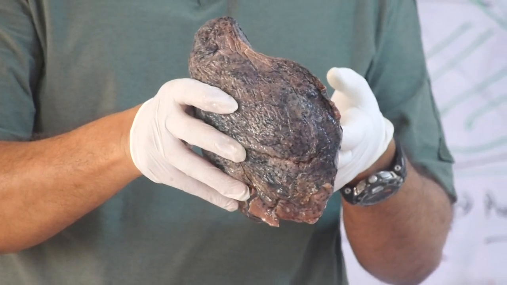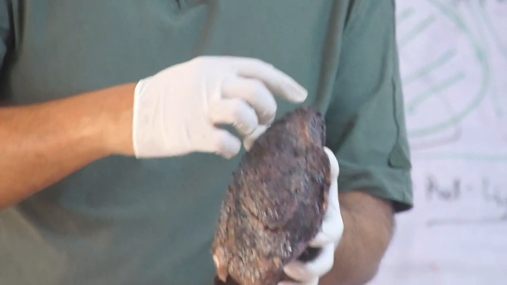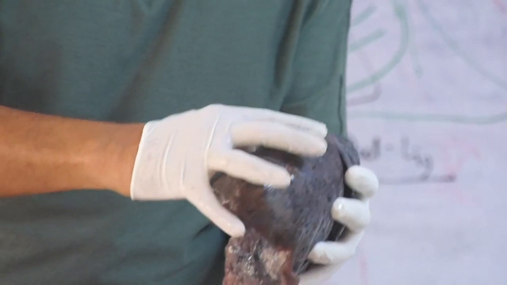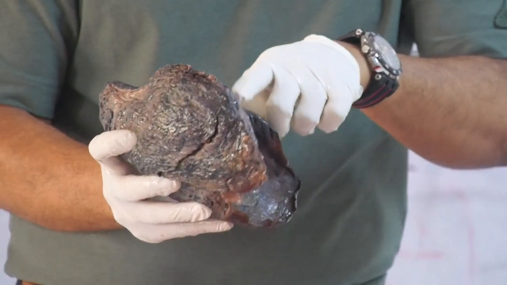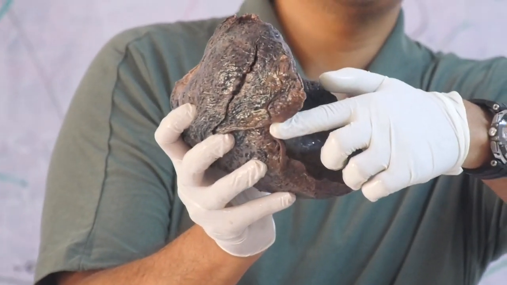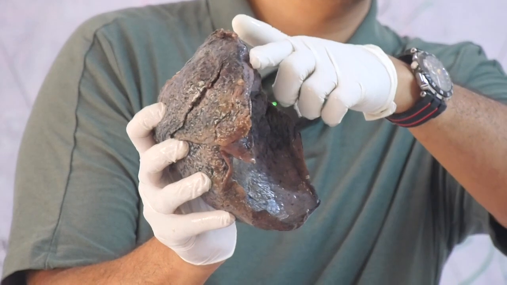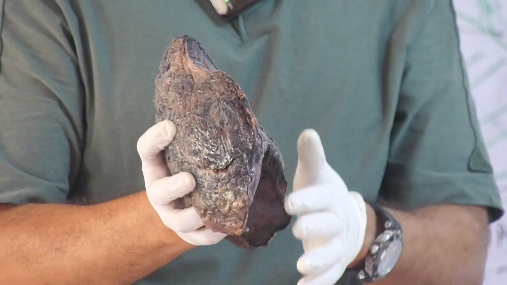Which one is the apex, which one is the base? That is the apex, that is the base. And this lower one is the inferior. The inferior border is rounded. So once you show this inferior border, you have to encircle it, rounded. So anterior border, posterior border, inferior border, which is there.